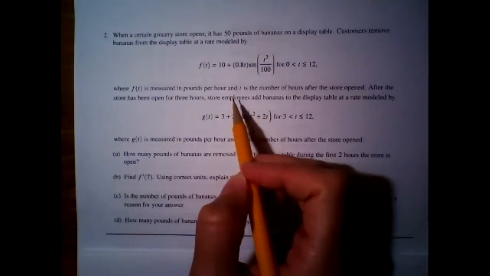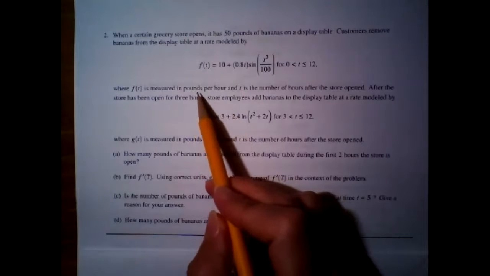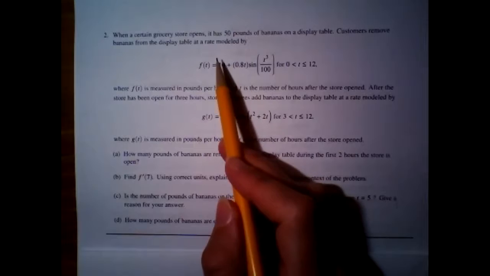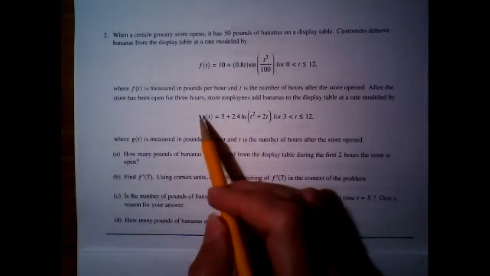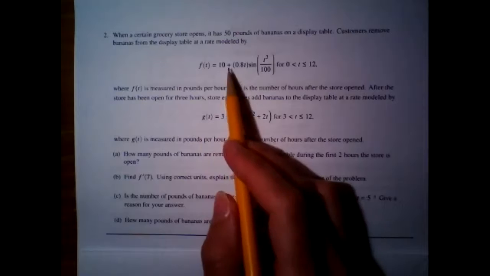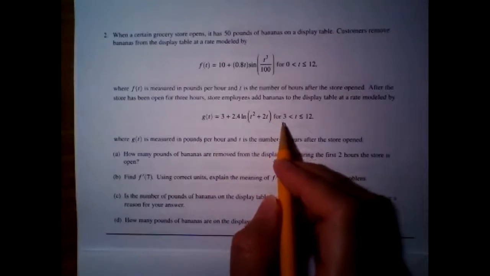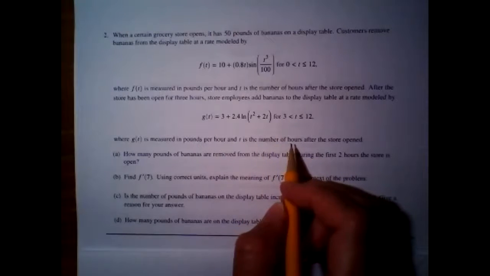And then this is the rate. And both of these are in rates. And I think it's pounds per something. Yeah, pounds per hour. They're both rates in pounds per hour. So this is the rate of bananas out. That's bananas leaving. Store employees start to add bananas to the display. So this is bananas back in. This is rate out and rate in. But they don't start adding them until 3 hours into the workday. So just be aware that doesn't start until hour 3. All right, and time is hours since the store opened.